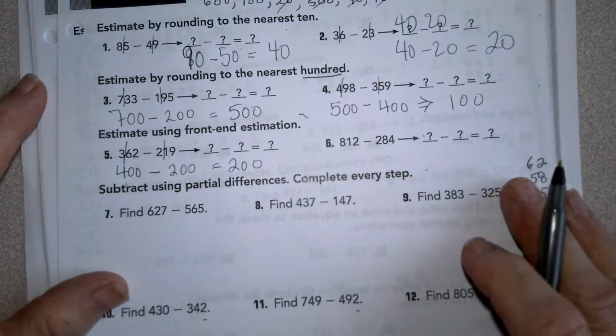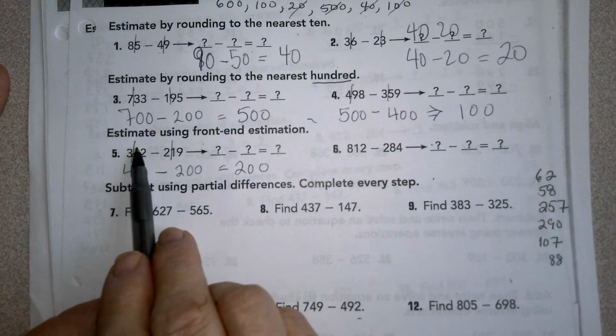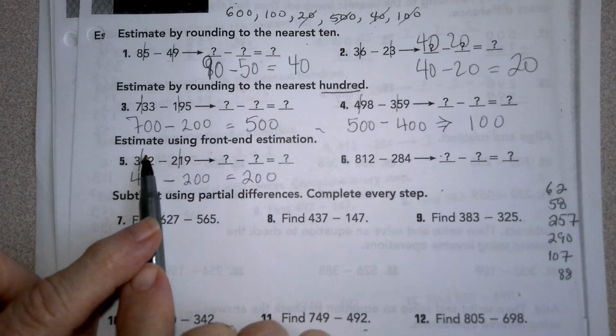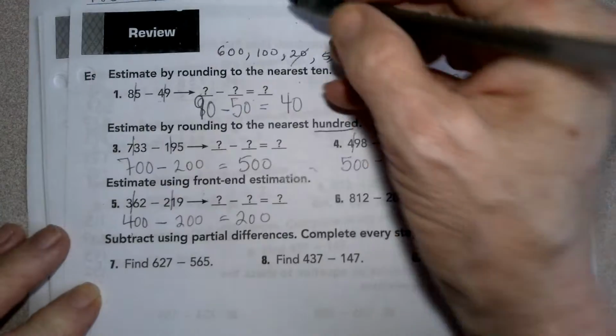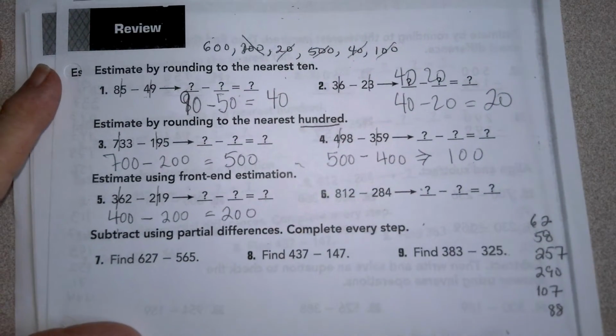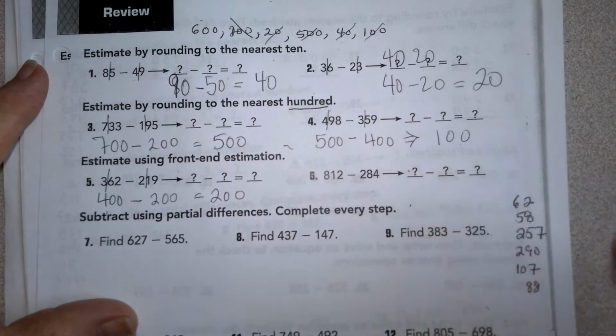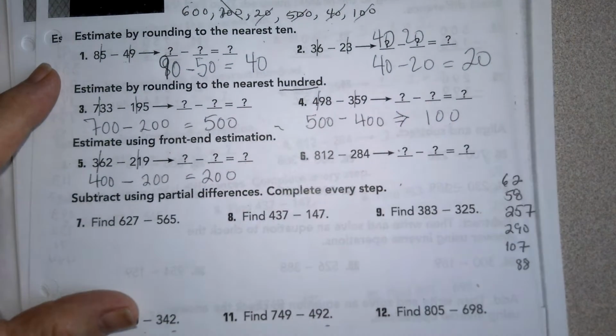It's not there, don't worry, because what they did on the front end, I'll tell you, they don't round anything. They just say 3 minus 2 is 100, but this is closer to 200. So it would be this one. So just change that. Then I just took that 100 made it 200. That's our answer. All right. Then we're not going to do front end.